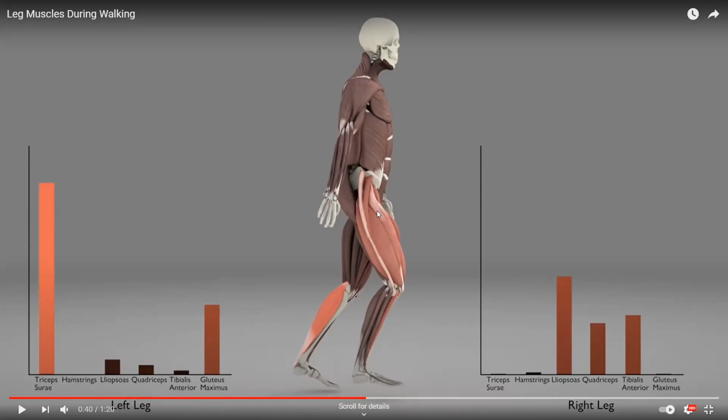So iliopsoas is on, quads are on to get ready to extend the knee, to hold it stable so that you don't buckle.